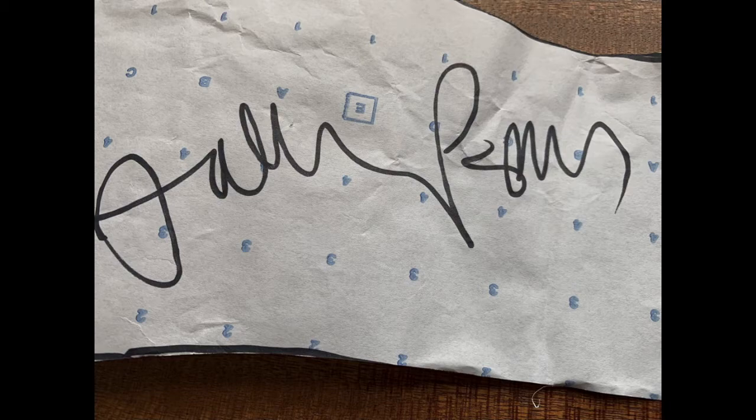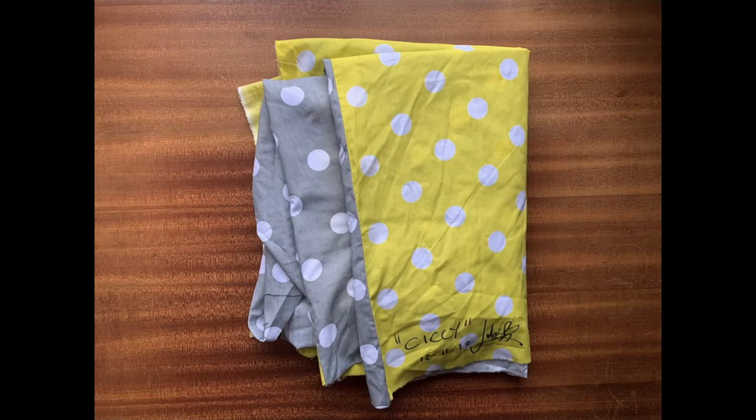And this is just made from a little taped up piece of paper, and then signed by Andrew to authenticate it.